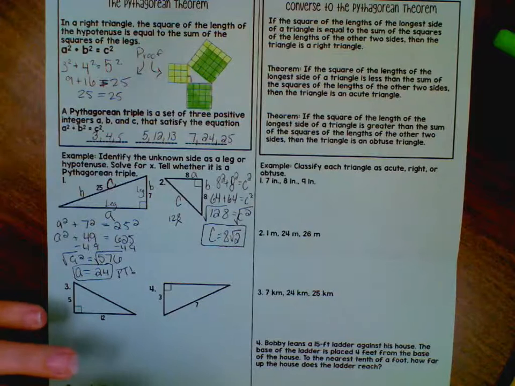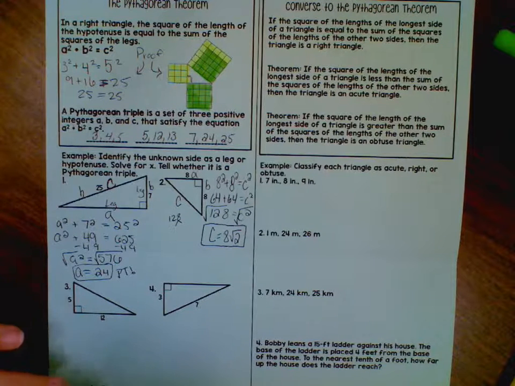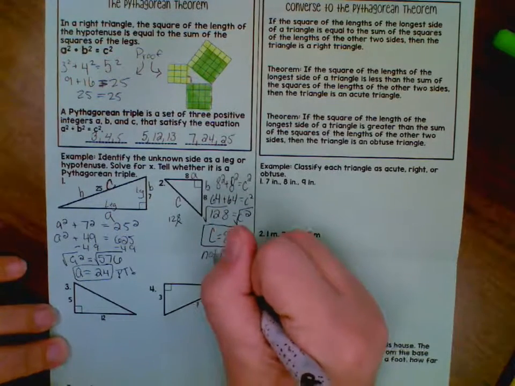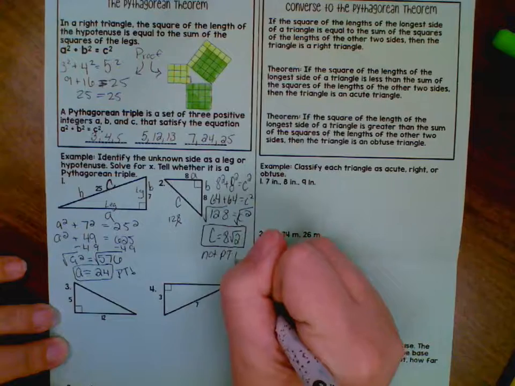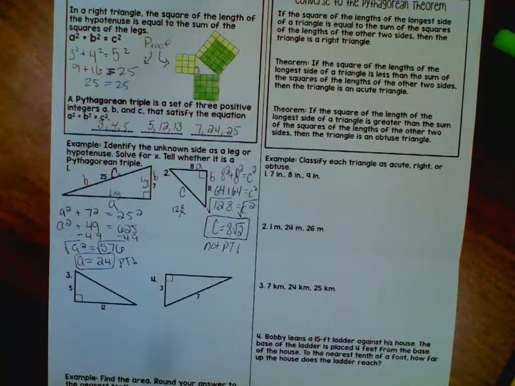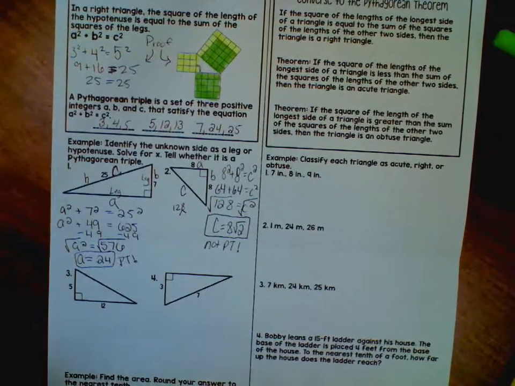So is 8 and 8 root 2 a perfect Pythagorean triple? No, it is not, because this is not a perfect whole number. Okay, so why don't you pause and try examples 3 and 4.